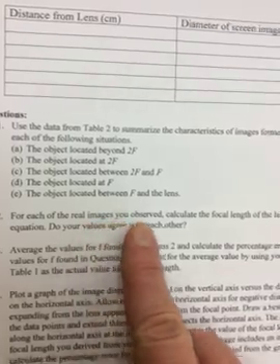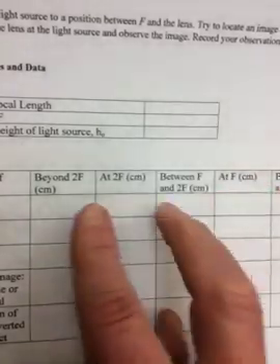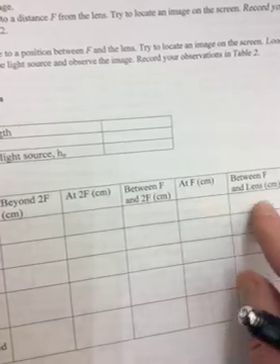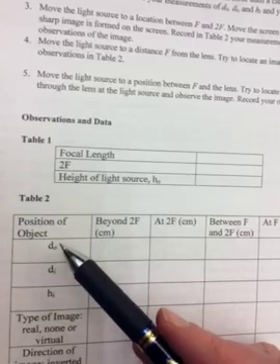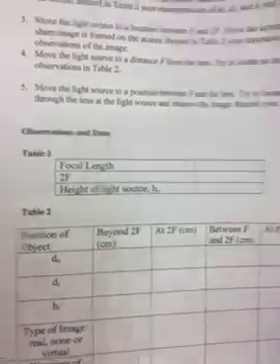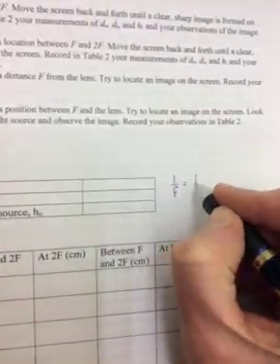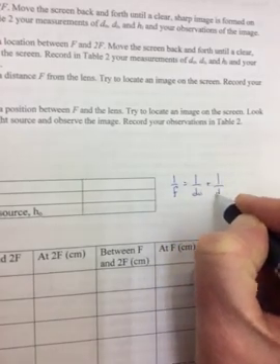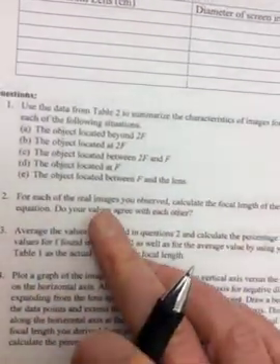For number 2, for each of the real images you observed, calculate the focal length. So only for the real images, which should be these first 3, because you don't have any DIs over here for case 4 and case 5. So for the first 3 cases, using the DO you wrote down and the DI you wrote down, calculate F, okay? So do your lens equation, 1 over F is equal to 1 over DO plus 1 over DI, and find your F for each of these first 3 cases. Okay, so that's what number 2 says.